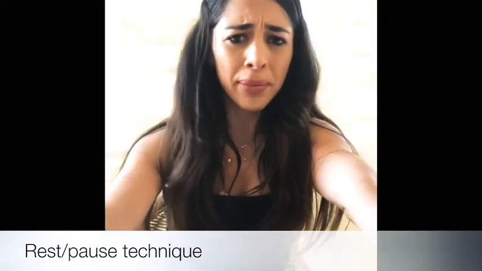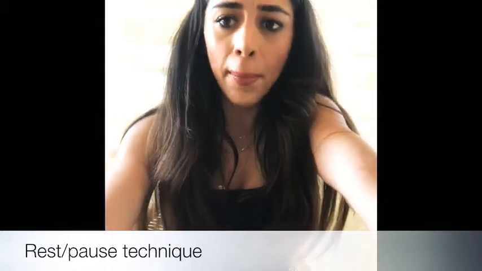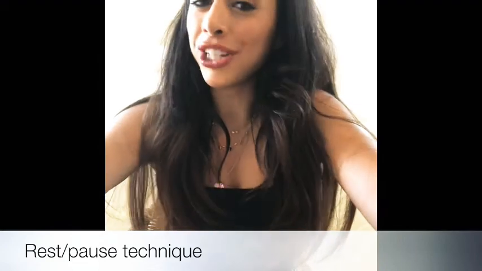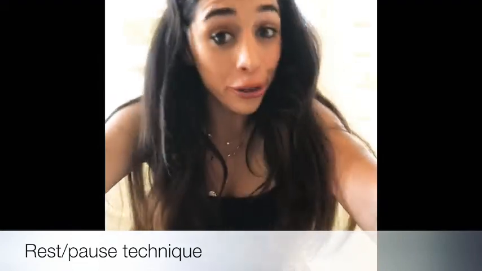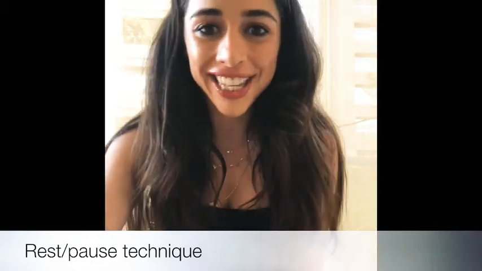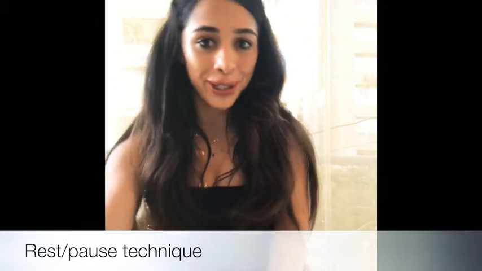So yeah, and this can be more than 1 second. You can use this for up to 30 seconds, but then it starts going into the iso hold technique, which I will go into details with in another video when I'm giving you advanced techniques to facilitate intense muscle growth. So next we have the mind-muscle connection.